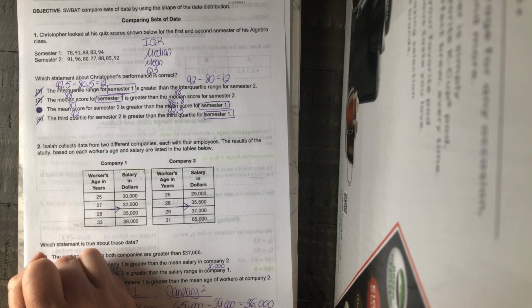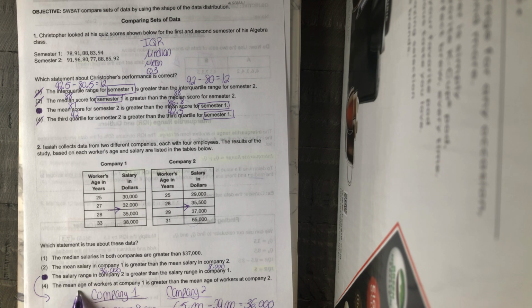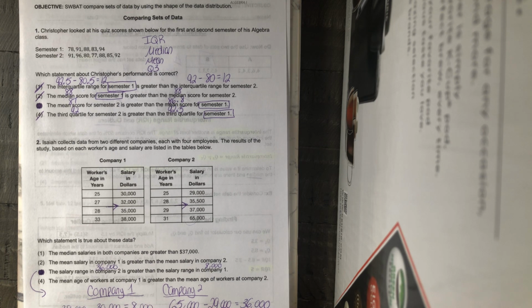Absolutely. So I know choice 3 had to have been my final answer here. All right. Normally we would go through each choice, right? Double check that we have the right answer. Just for time, I'm trying to shorthand this a little bit right now.